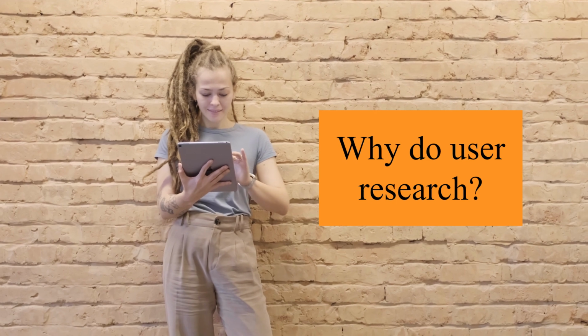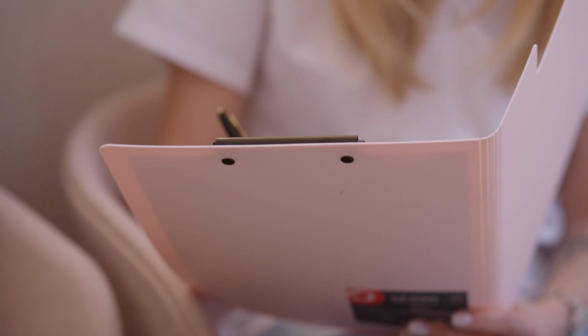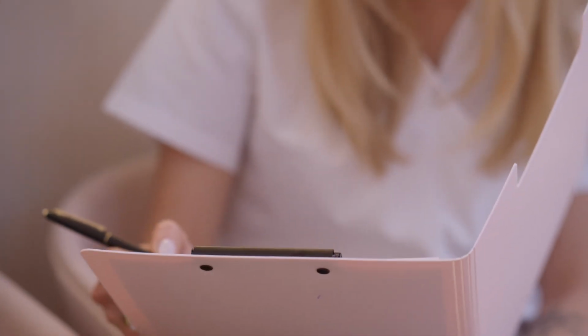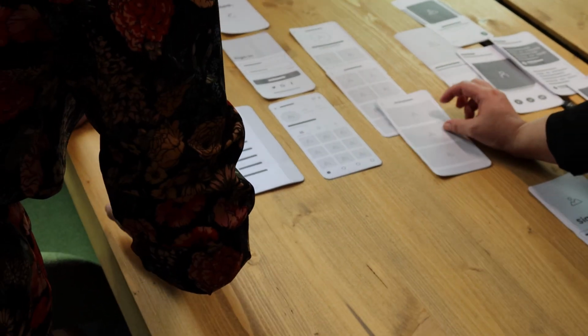quicker than ever before. So first though, let's talk about why user research and personas are so important in the product design process. Think of user research as the foundations of your product. Without it, you're building on shaky ground. Personas help you understand your user needs, pain points, and behaviors, ensuring your product truly resonates with them.